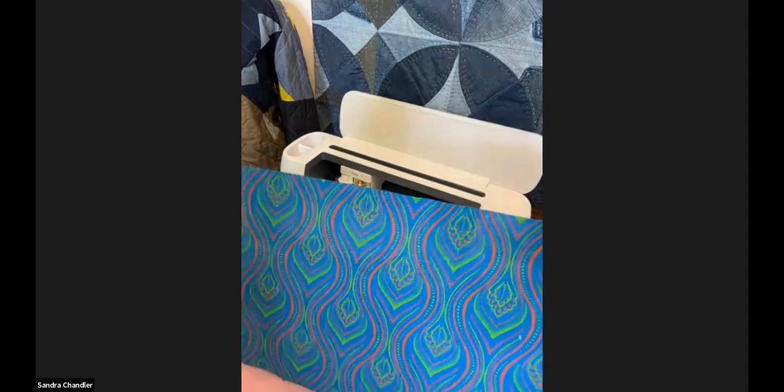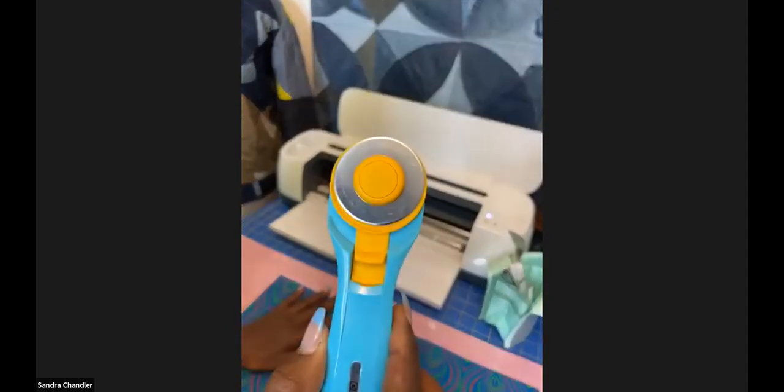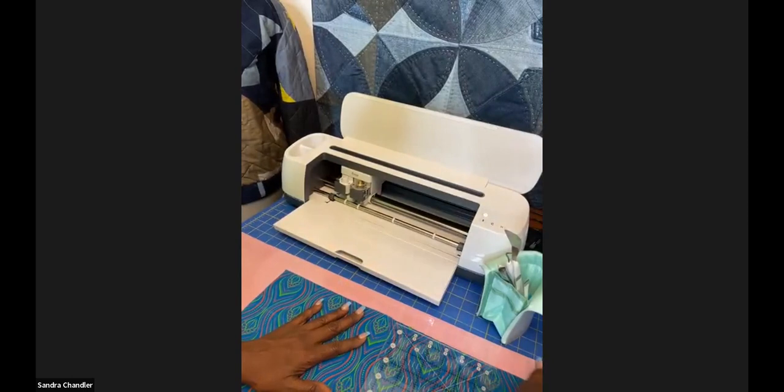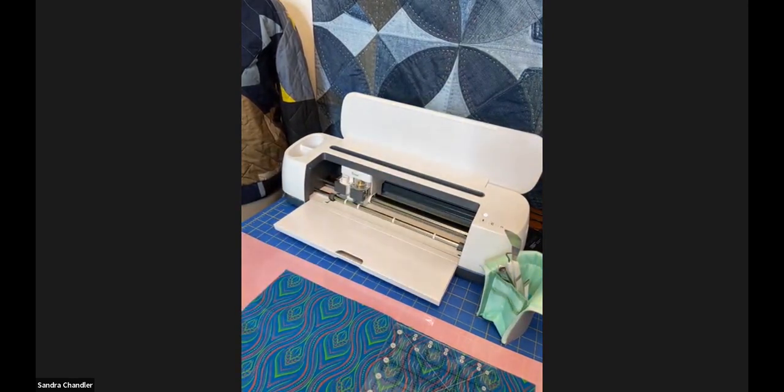Next, I have my fabric. I do have a rotary cutter, and I do have a ruler. And then you need a laptop or an iPad. The iPad will fit right up here on the top. Let me show you how that works.